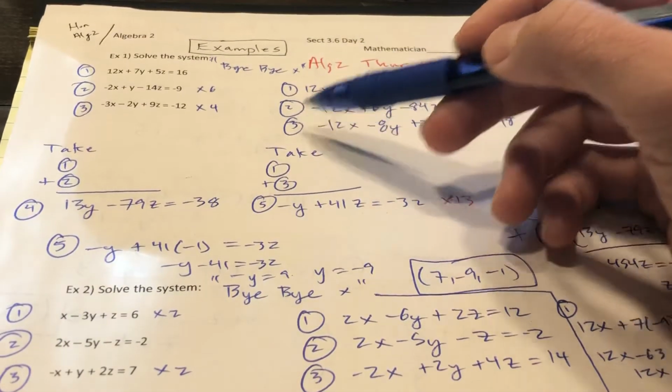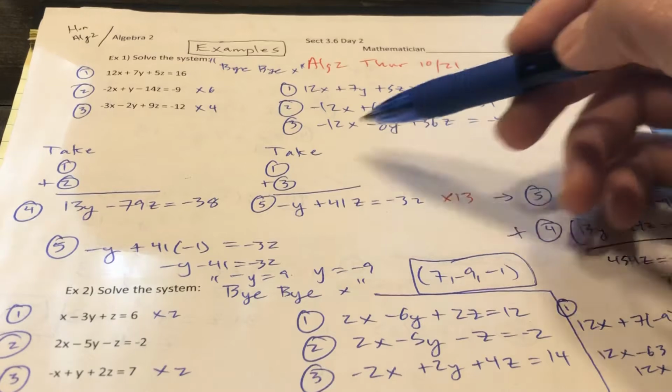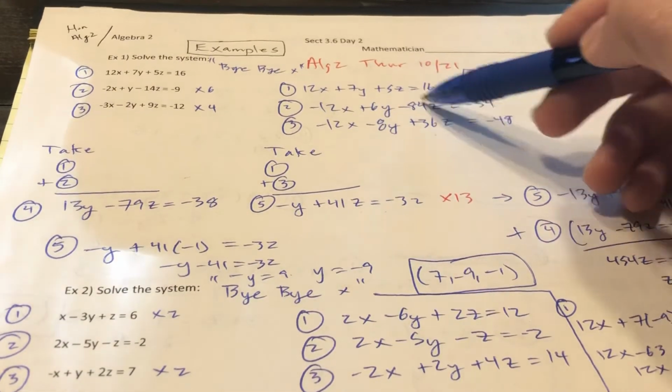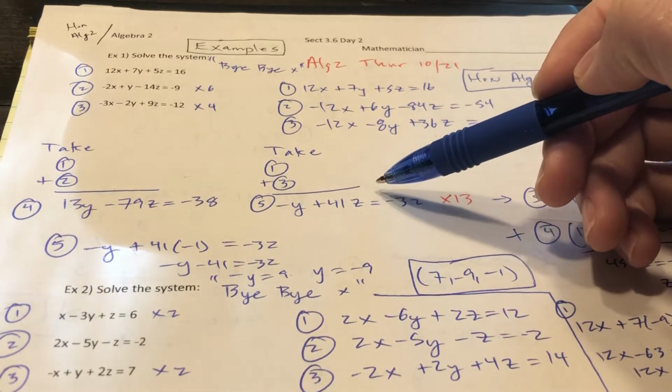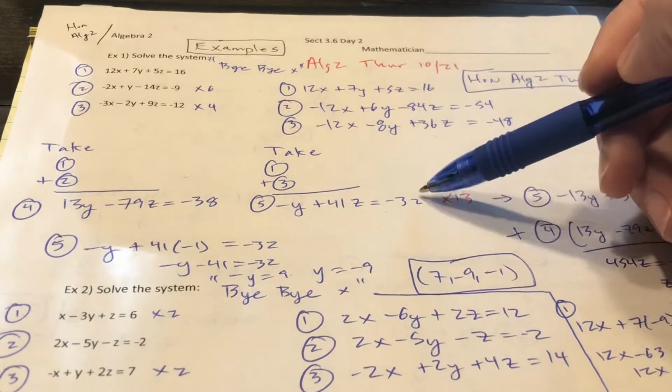Take equation 1 and 3 and add them together. 7 plus negative 8 is a negative 1. 5 plus 36 is 41, equals 16 plus a negative 48, which is a negative 32.